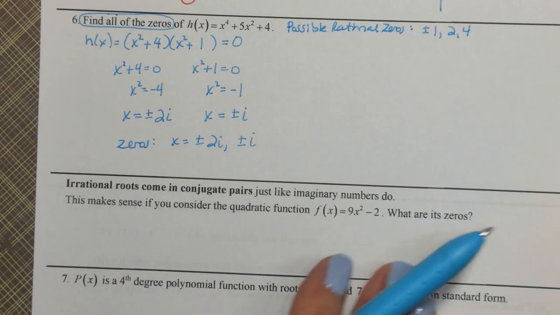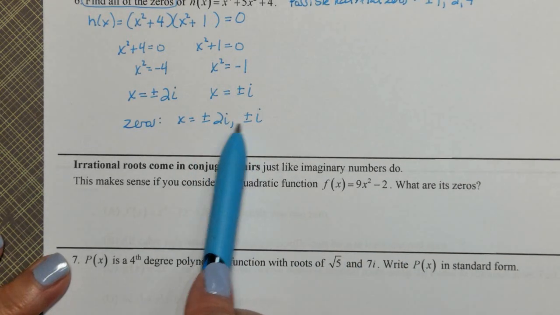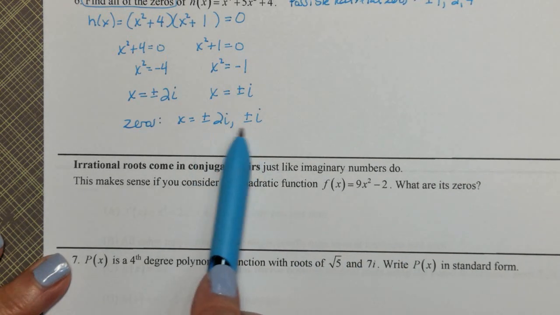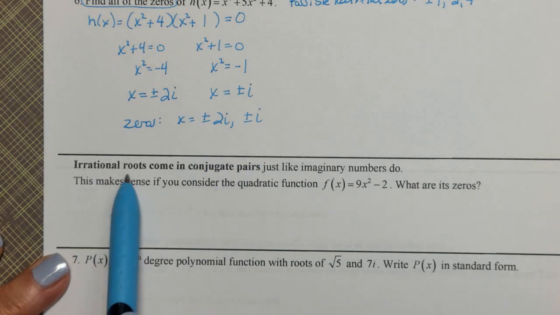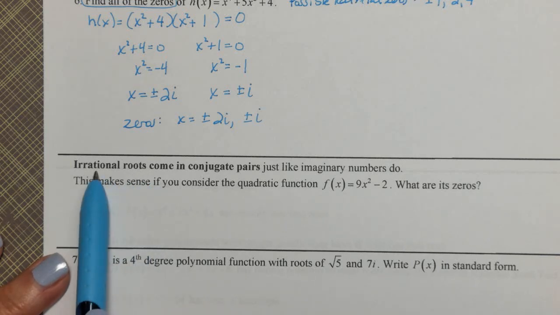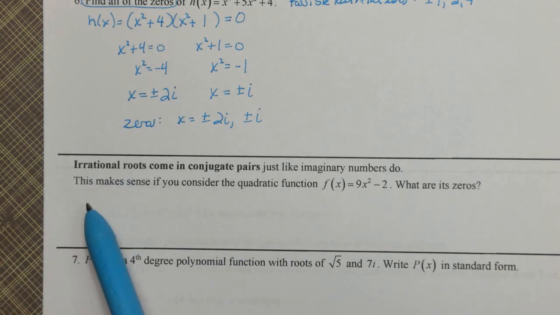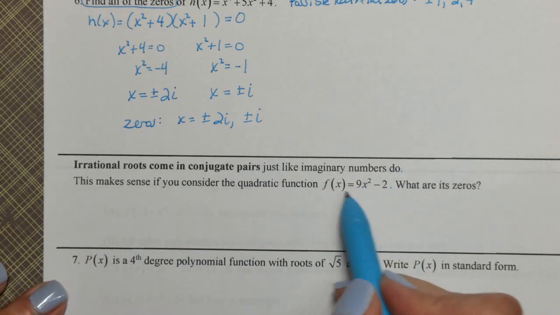All right. So we know that imaginary zeros, complex zeros, come in conjugate pairs. Okay? The same thing happens with irrational zeros, irrational roots, square roots, things like that. Okay? And it makes sense if you consider quadratic functions and how those appear. How do irrational roots appear? Well, they appear when you square root both sides of something, right? So I have a little example here.